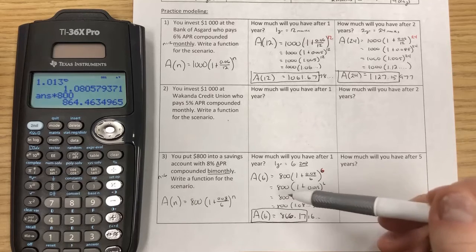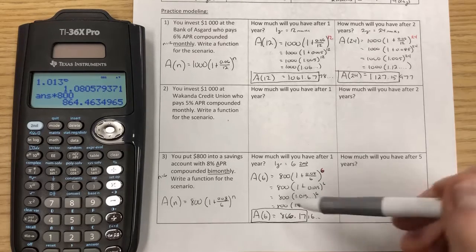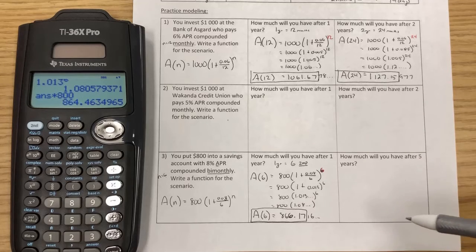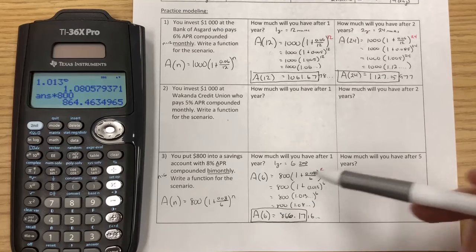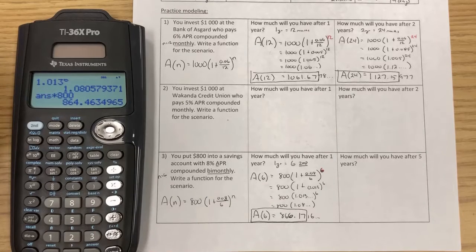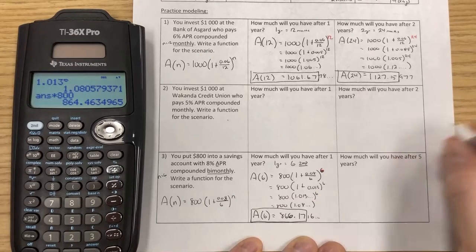Not that 800 is little. If I got $800 in the mail today, I'd be very happy. But that's a $2 difference with that small of a value. Think if you're a large corporation with millions or billions or trillions in the bank, you're going to want to keep those decimals in there because that's a large value that you're going to be left out on. So let's take a look at the next one.